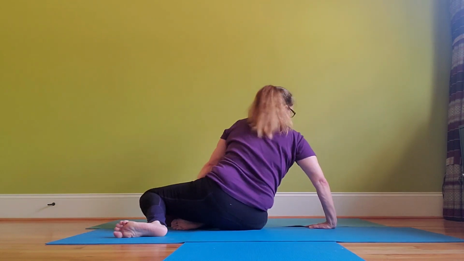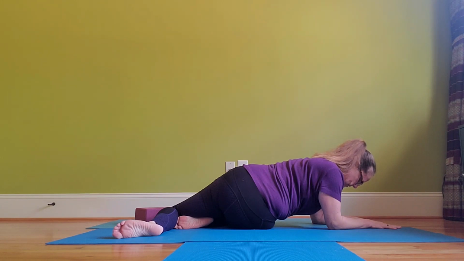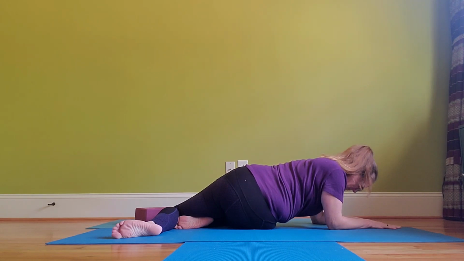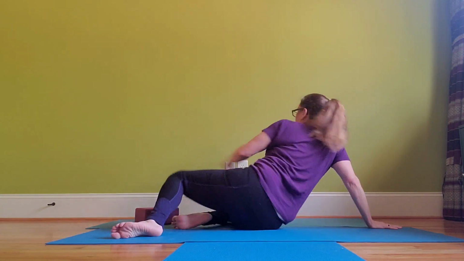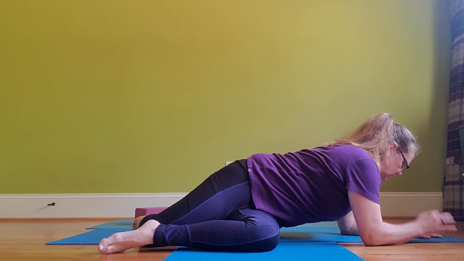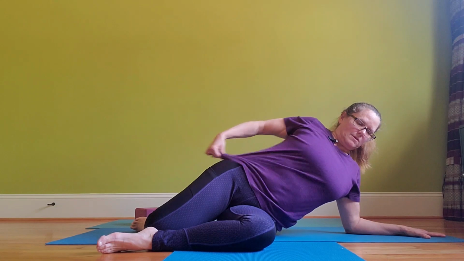And from here, we're going to spin all the way around and do this on the other side. So it's the same thing on the other side. Pushing back up, we're going to go back around to this other side. Coming back down to the arms. This time we're going to open. I'm going to stay on one forearm. The other one's going to come up.